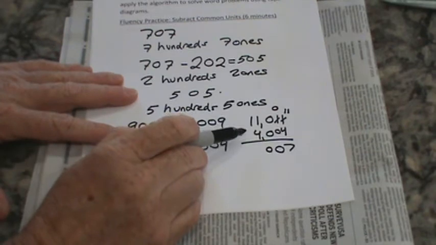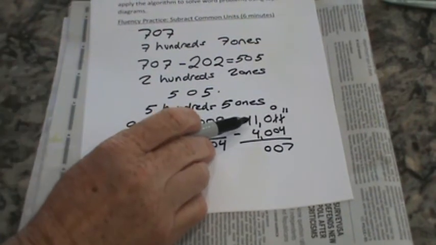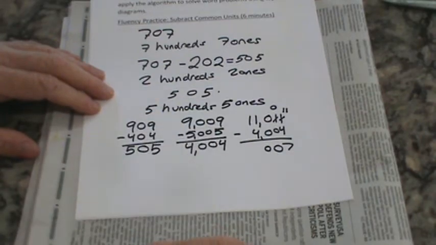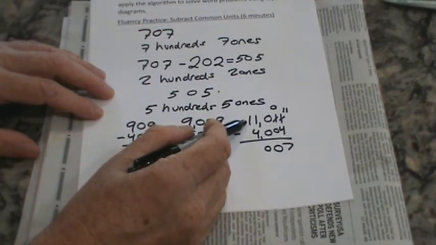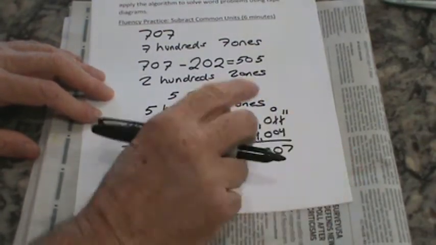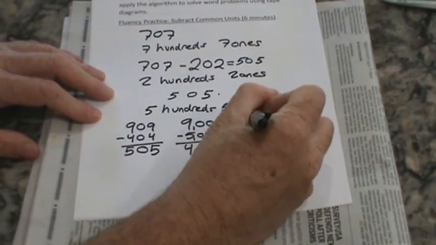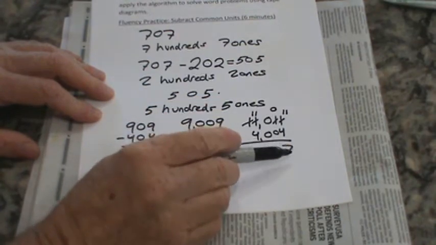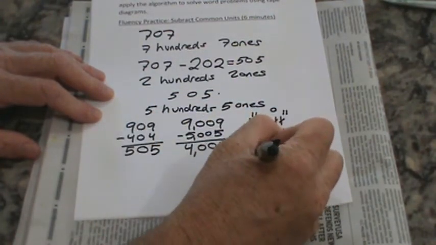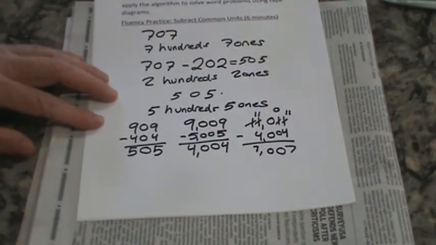Same thing over here. We have 4,000s, but we're asked to subtract 4,000 from 1,000. Can't be done. We need to regroup. We need to decompose. So I would need to take that 10,000 away and add it to this 1,000 to make 11,000. And we know 11 minus 4 is 7. 11,000s minus 4,000s is 7,000s. And there we have our answer, 7,007.